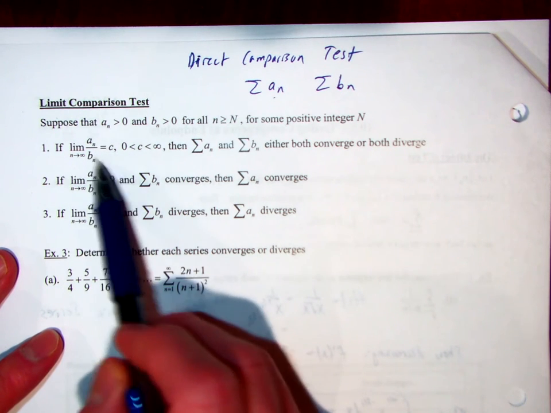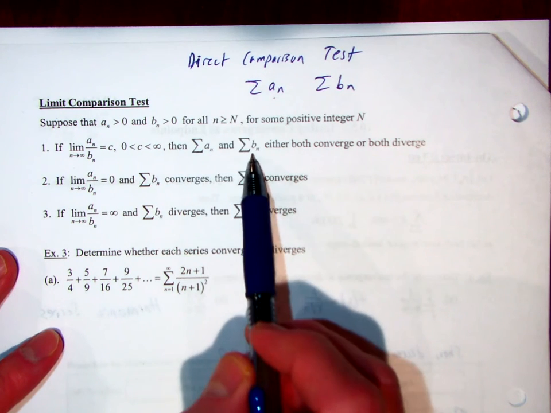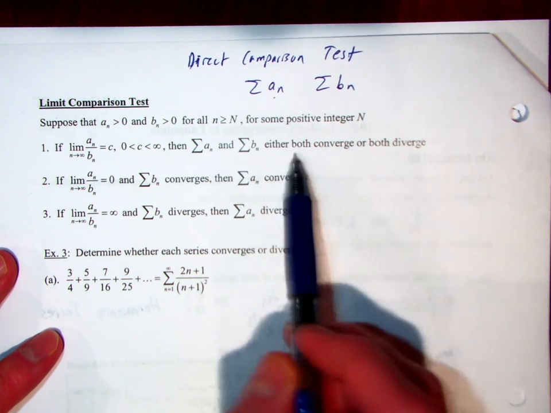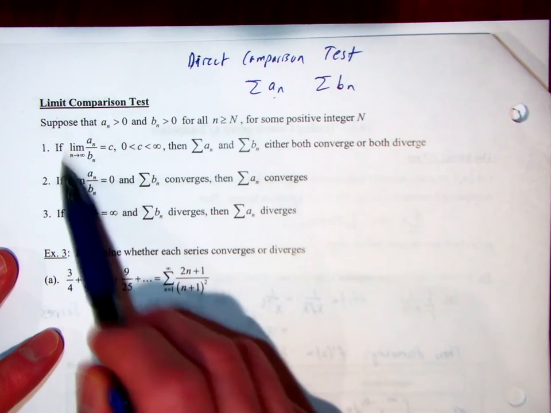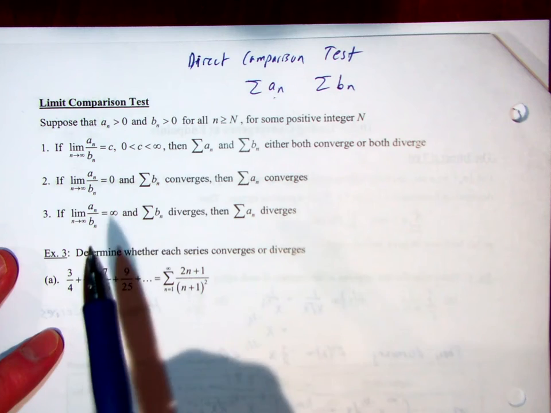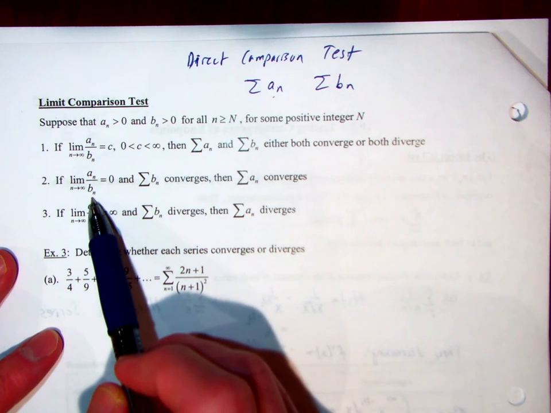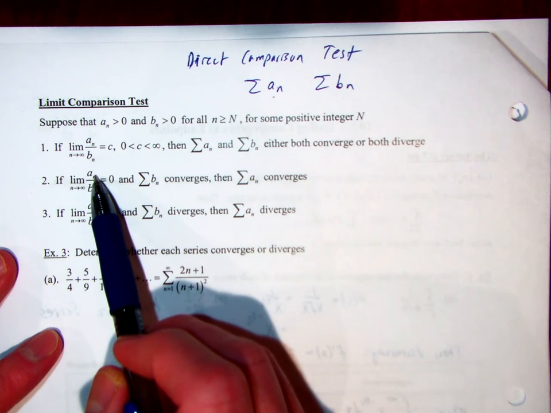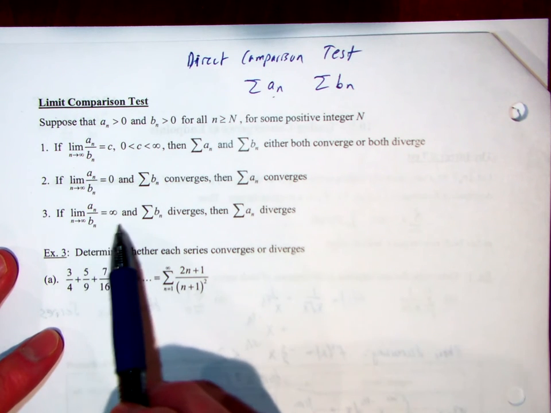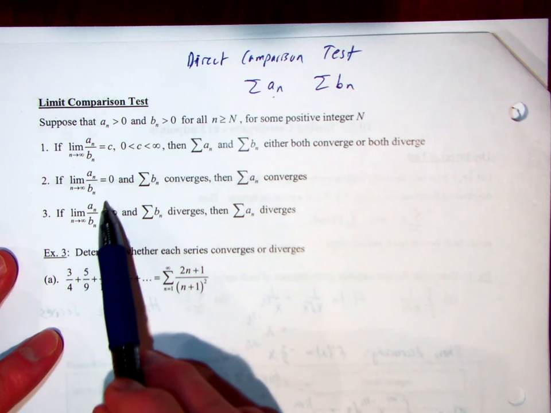If that limit is any non-zero constant, then the series of A sub n and the series of B sub n either both converge or both diverge. As long as this is any non-zero constant, any number, they either both converge or both diverge. If the limit is 0 and B sub n converges, then A sub n converges. And third case, if the limit is infinity and B sub n diverges, then A sub n diverges.